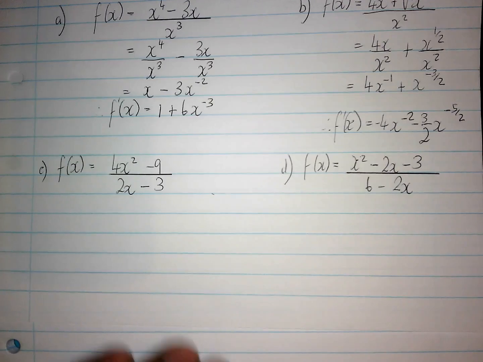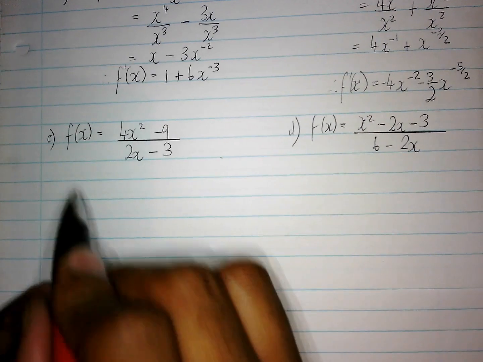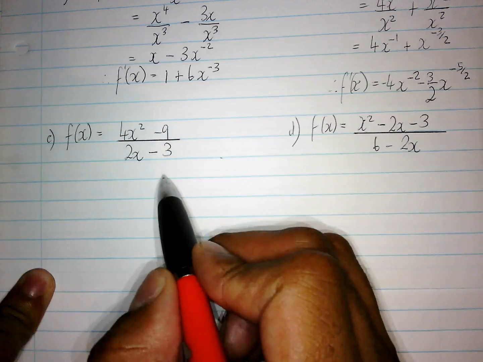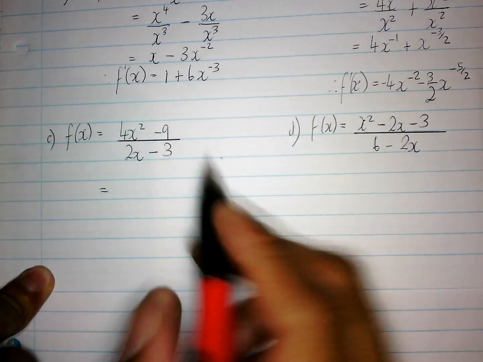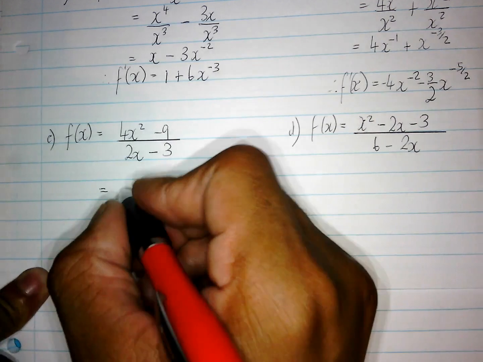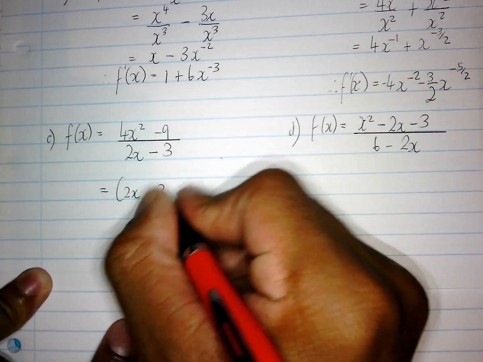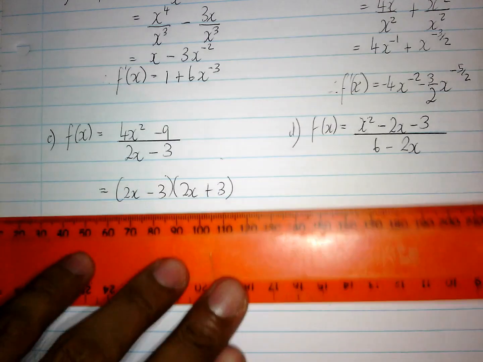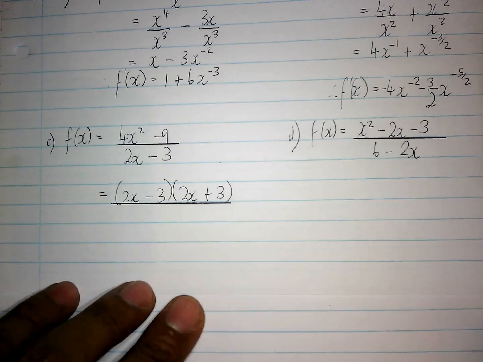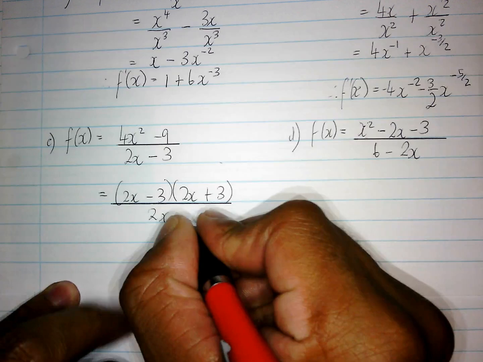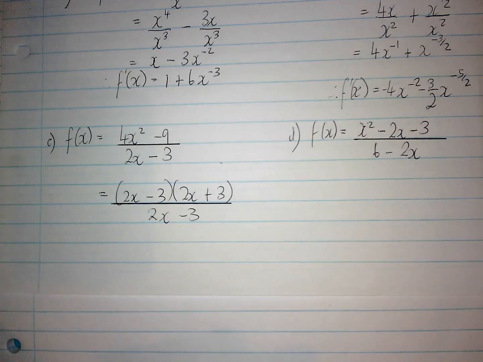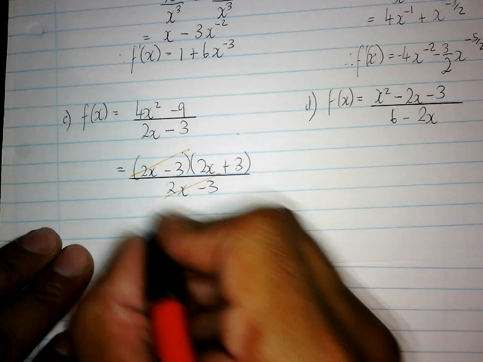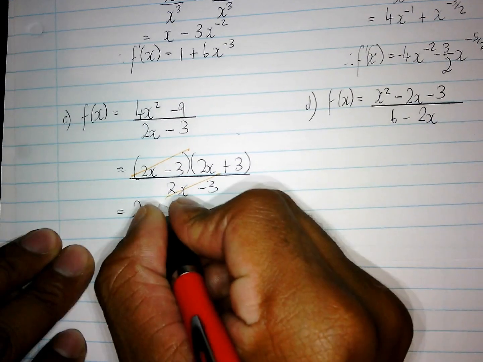Then we have c. So c is going to be f of x equals 4x squared minus 9 over 2x minus 3, right? So with this one, you just have to use a difference of two squares. So it's going to be 2x minus 3 times 2x plus 3, all over 2x minus 3. Then we're just going to divide these two, and we're left with 2x plus 3.